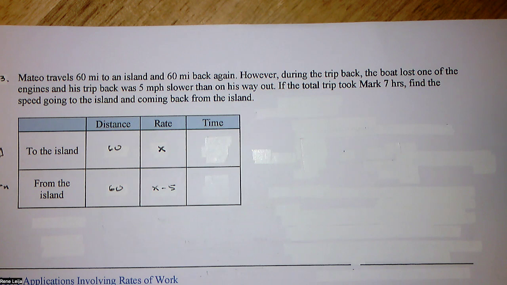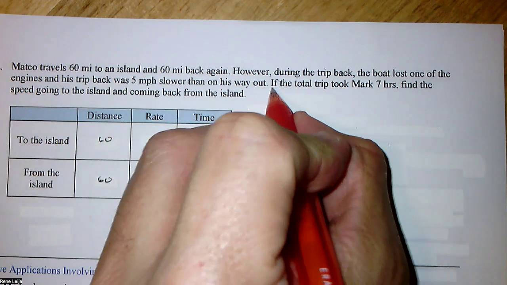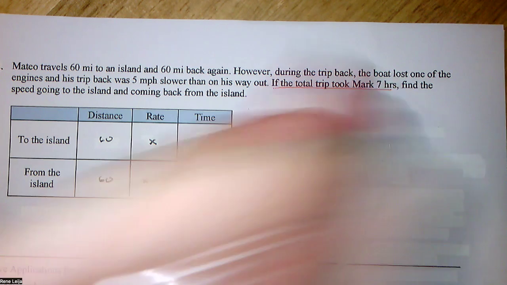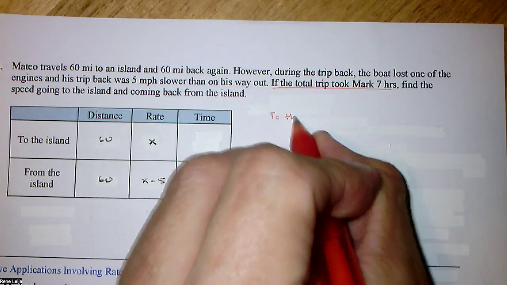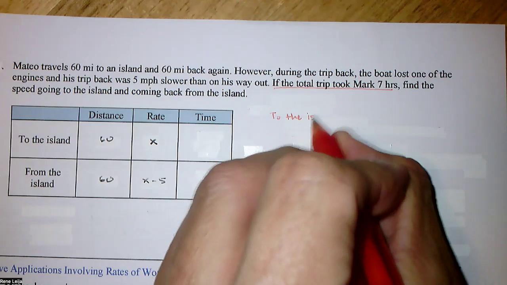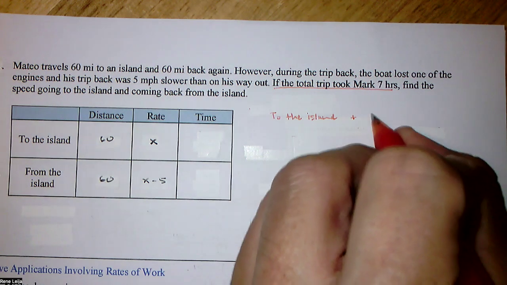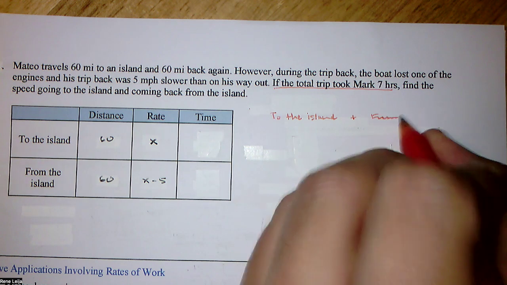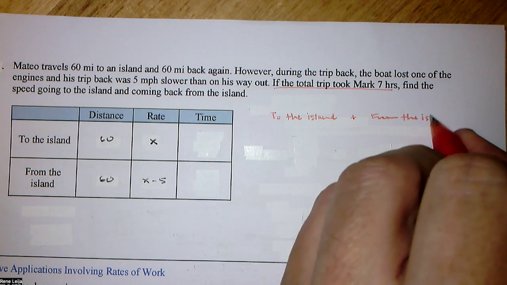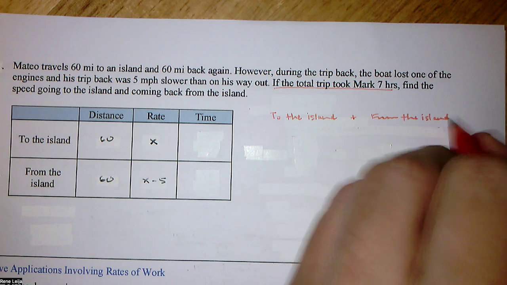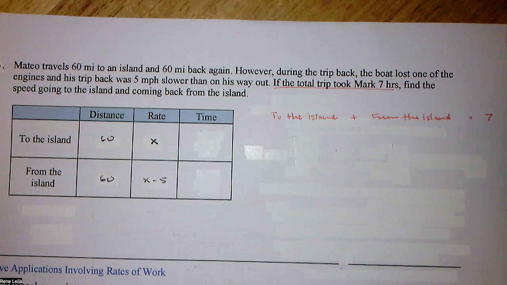But here it says the total trip took 7 hours, which means going to the island plus coming from the island makes the total trip, and all of that took 7 hours.